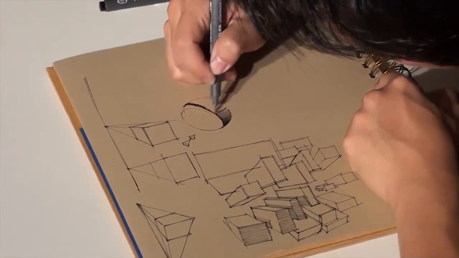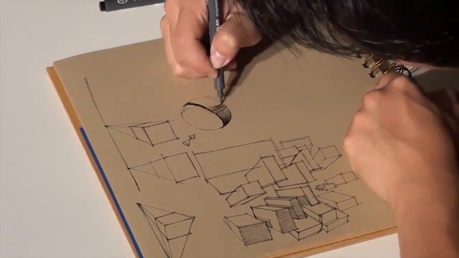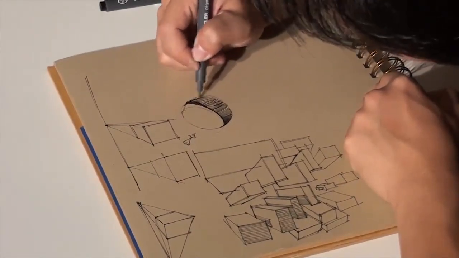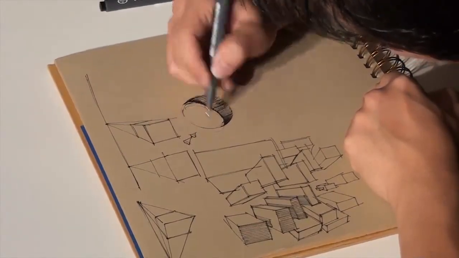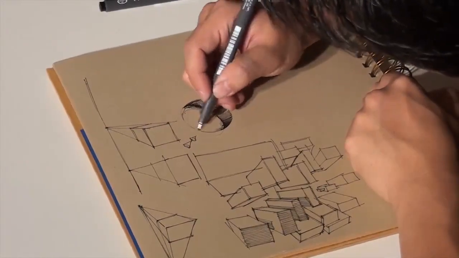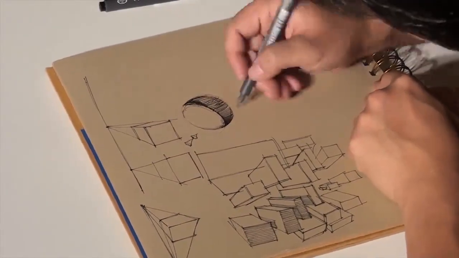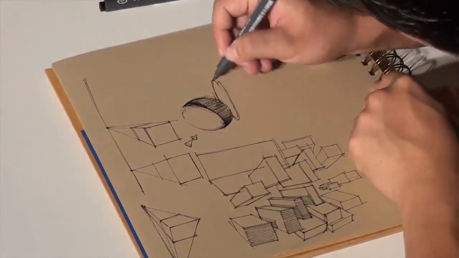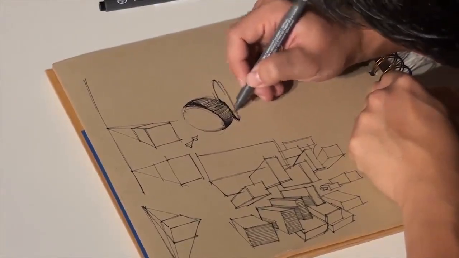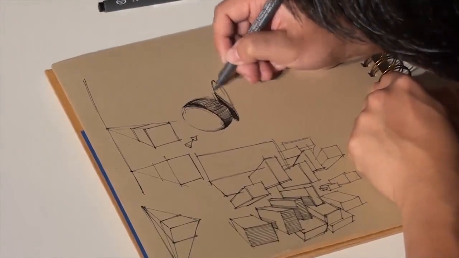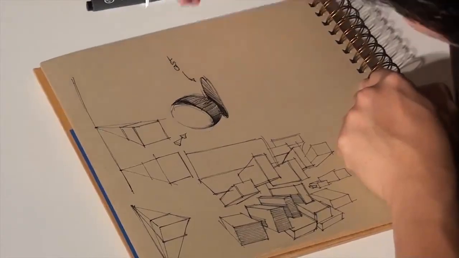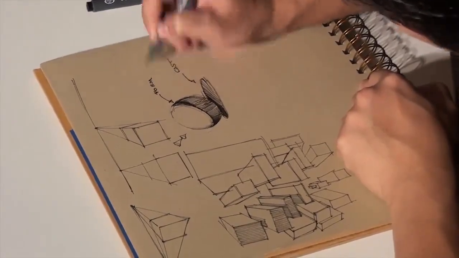And as you go out, start to fill it in with some hatching. And then going into cast shadows as well. And with your cast shadows, where the object meets the ground is your darkest dark. Then as it comes out, you vignette. Cast shadow, form shadow.